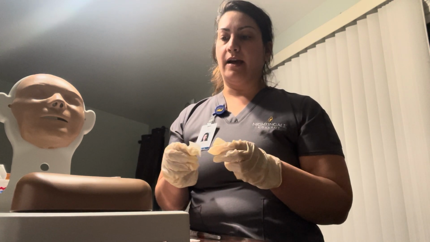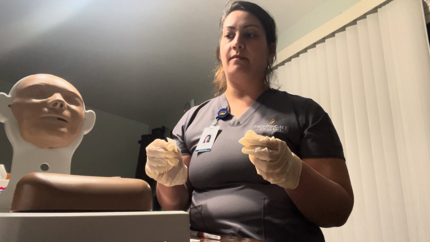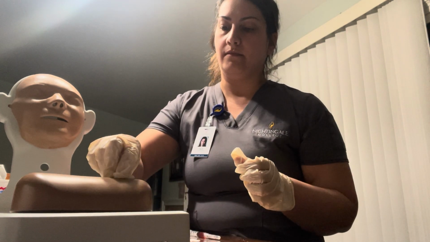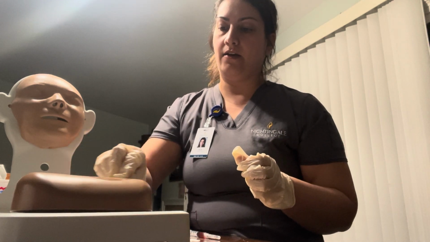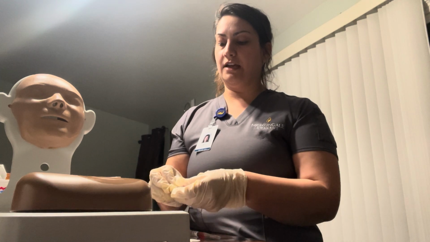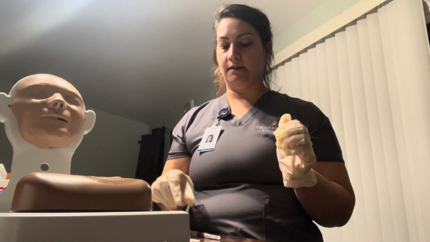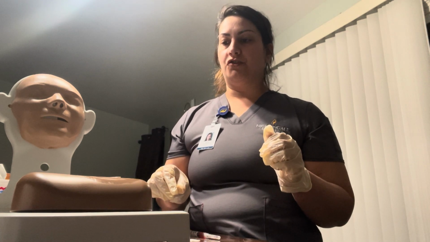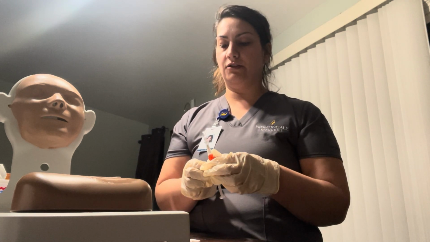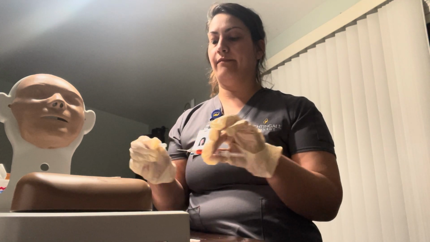And we will start at the center and go out 5 centimeters, 2 inches out. I'm going to let that air dry. I'm not going to touch it. Discard that. Next, once my area is dry, I'm going to grab my syringe and I will take off the cap.